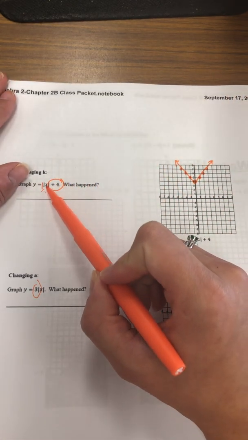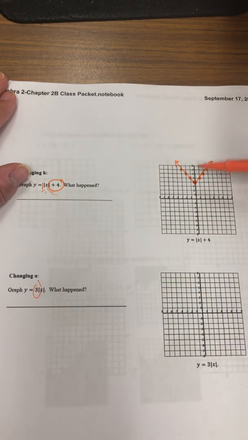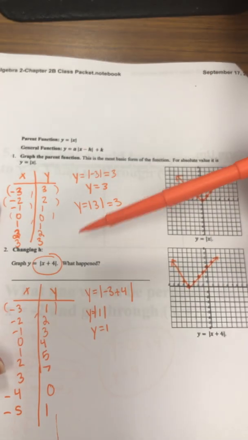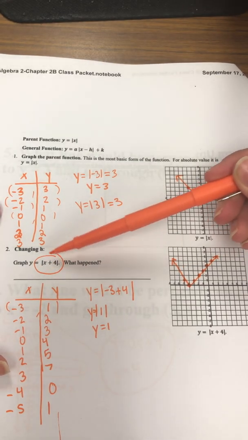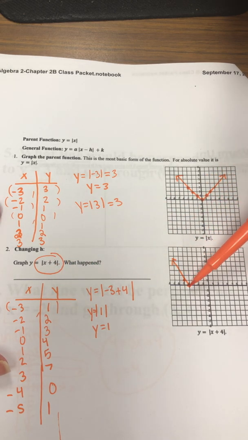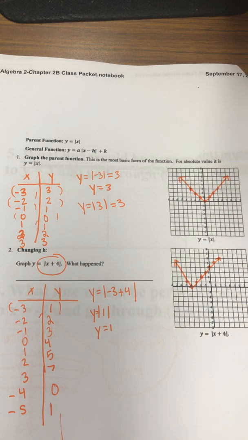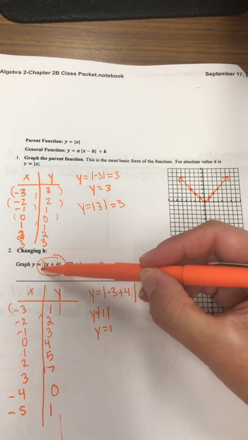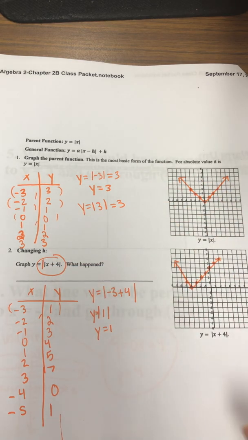But when there's a plus or minus outside the absolute value sign, that means you're either going to go up or down with your starting point, or if it's on the inside of your absolute value sign, that means you're going to go right or left. Since it's +4, we went to the left to -4, and if you notice, you go over 1, up 1, over 2, up 2. You can do that on both sides. Over 3, up 3, over 4, up 4. It still followed that same pattern because the first number in front of the absolute value sign was a +1.